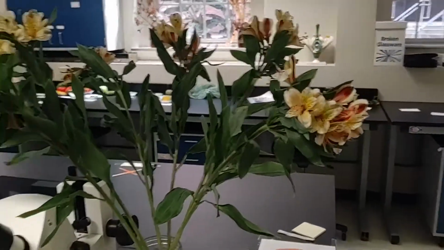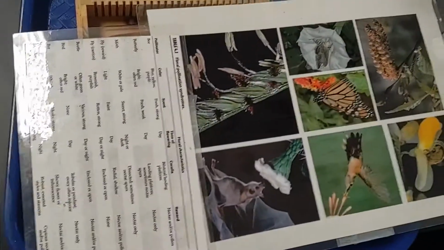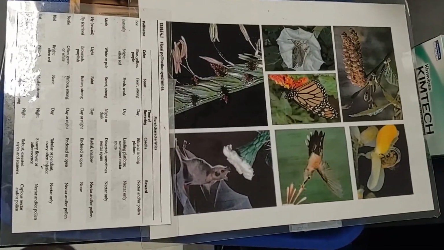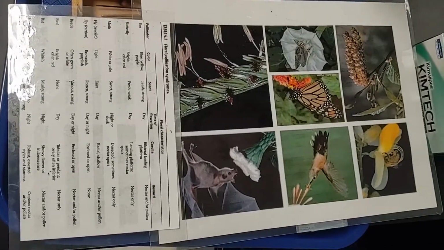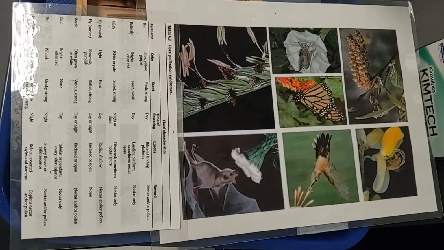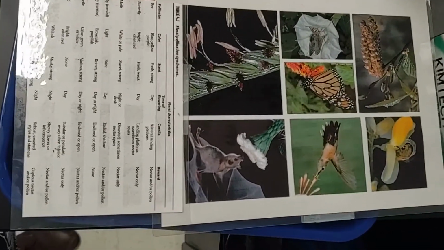Okay, so this is both a male and female flower. It can reproduce with itself. These are different floral syndromes based on what flowers look like, and you can use those to try to make inferences on what sort of thing would pollinate this flower.